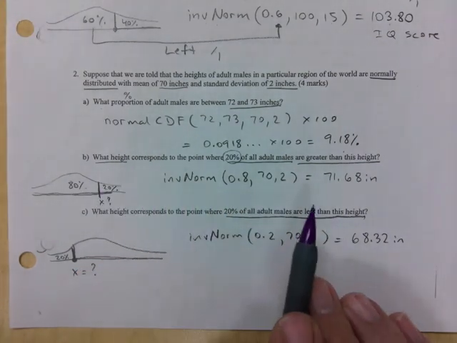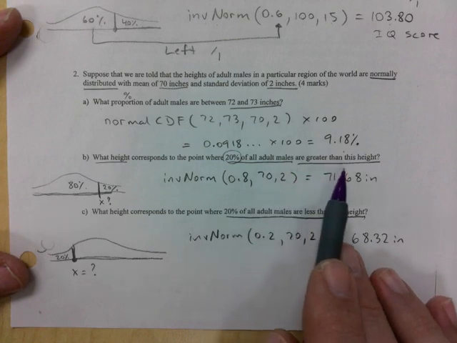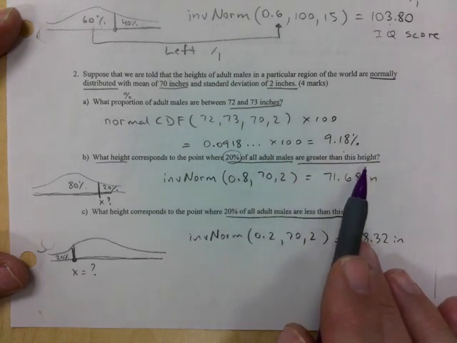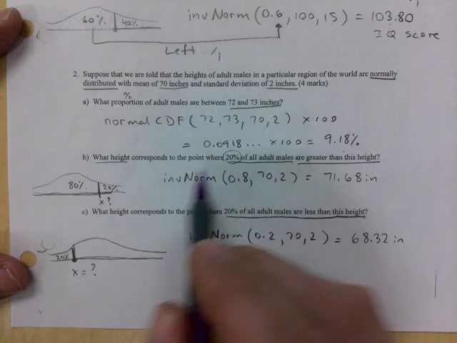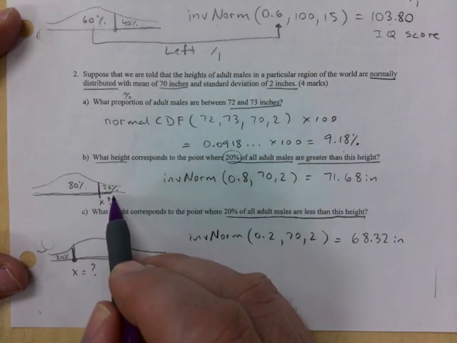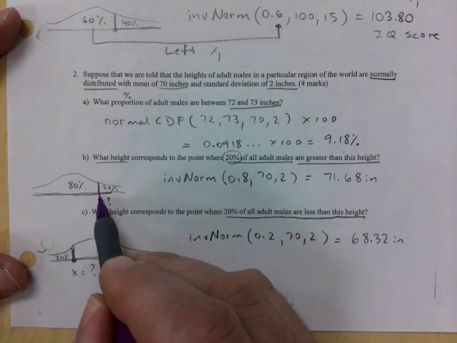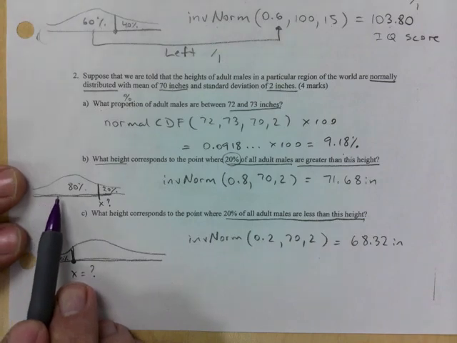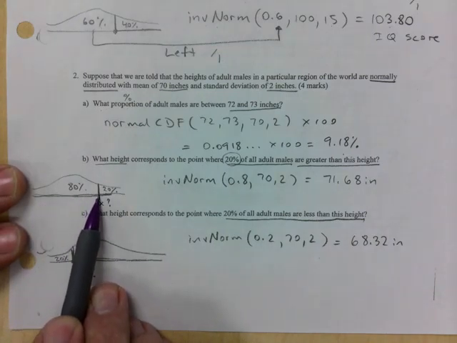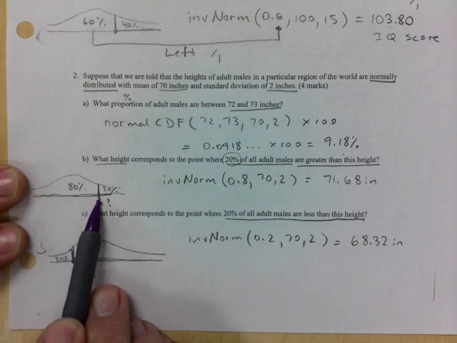What height corresponds to the point where 20% of all males are greater than this height? Okay, you've got to watch out for that, but usually when it gives you an indication that the percentage given is above the value you're after, in this case height, right? You should have that notion that you're higher up the curve to the right, because the further up you go, the taller, right?